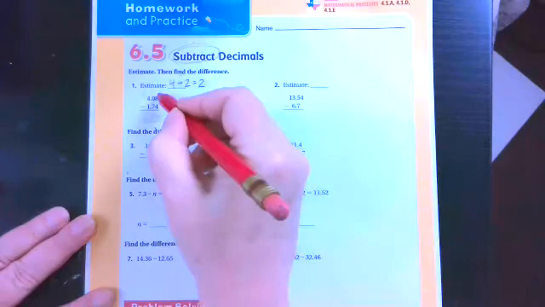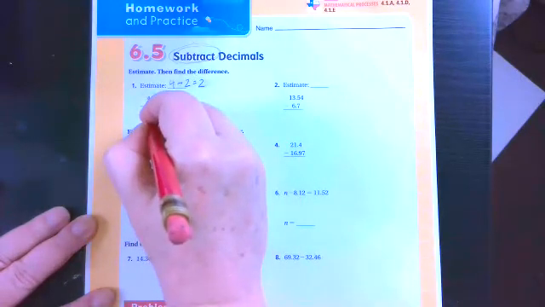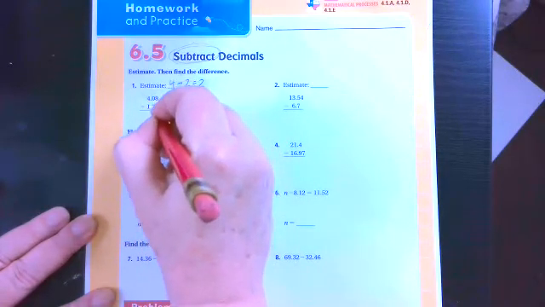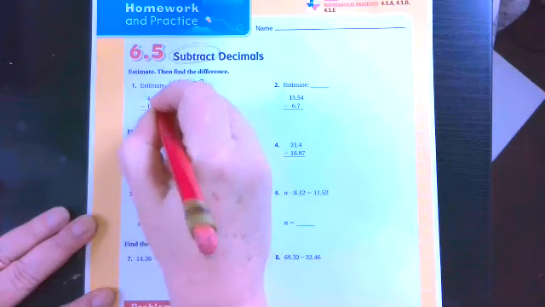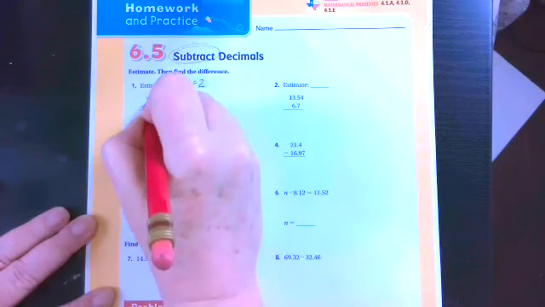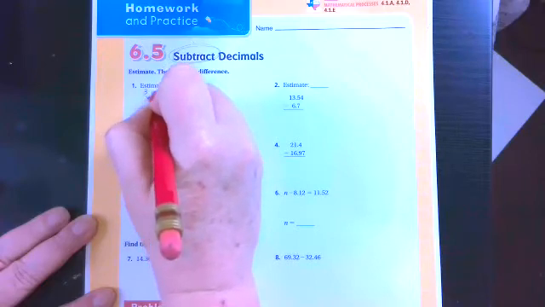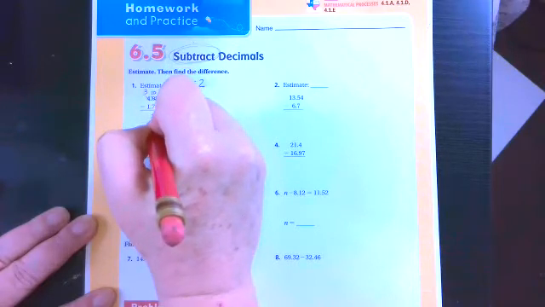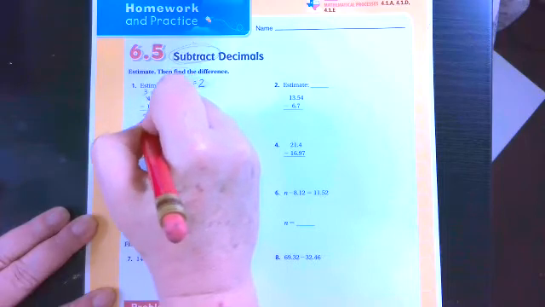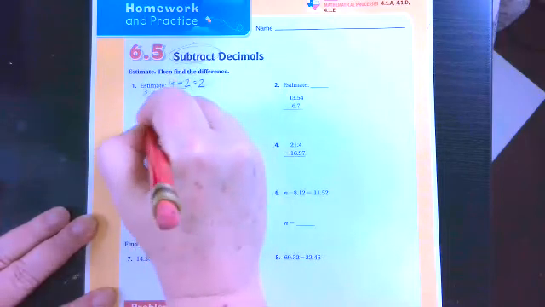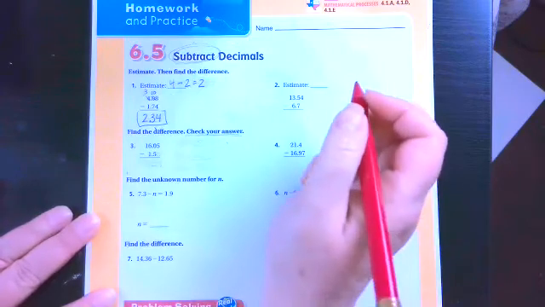So when I subtract, I'm going to put my decimal point, and 8 minus 4 is 4, and 0 minus 7 I can't do. So I need to go next door. My 4 becomes a 3, and my 0 becomes a 10. So 10 minus 7 is 3, and 3 minus 1 is 2. So I get 2 34/100 as my answer.